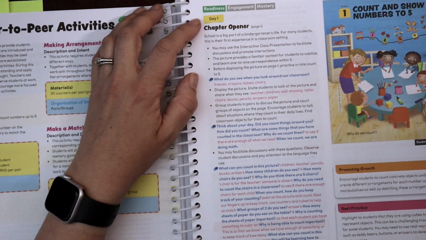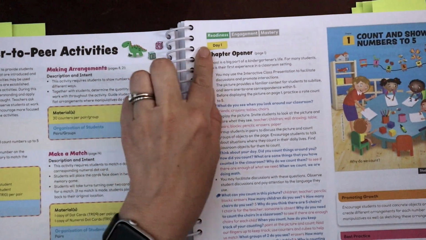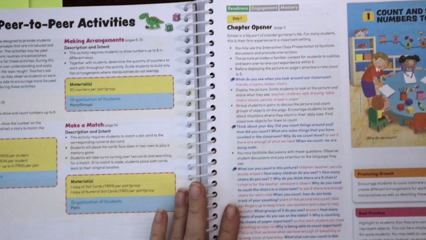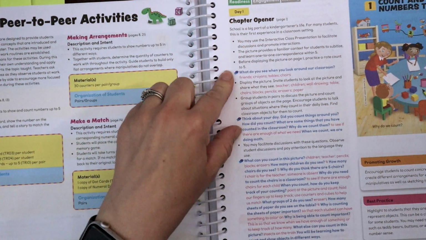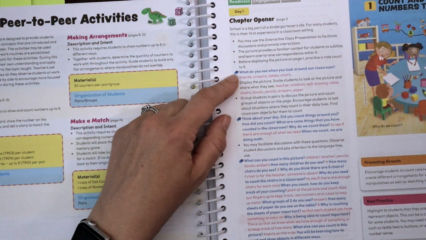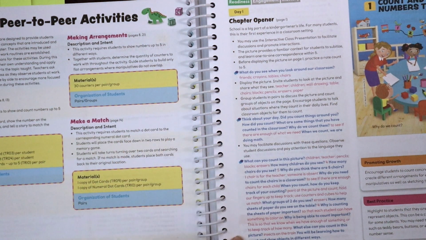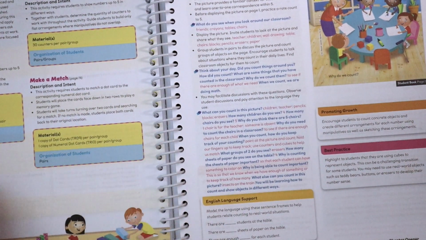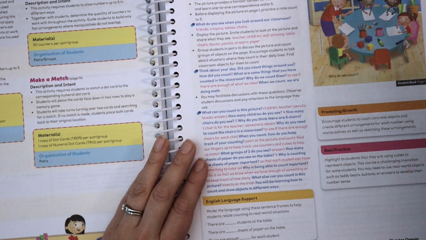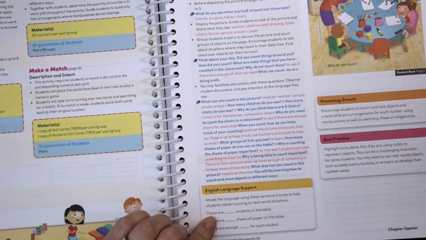Okay, then we go into our chapter opener, which is all about the readiness portion of the learning. So we have the opener. The blue is what you say. The pink is what the child could say. They do include components that would be useful in a classroom setting, such as English language support.